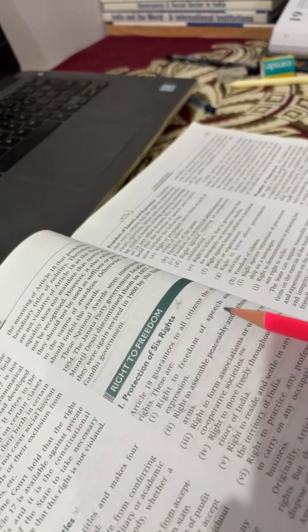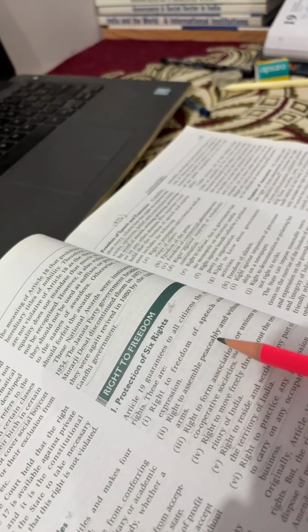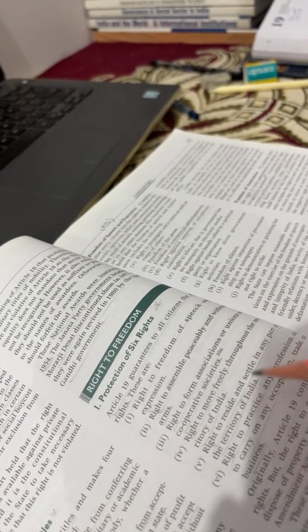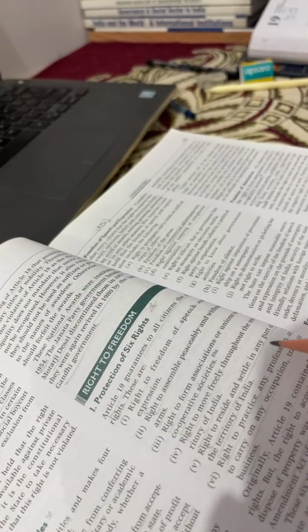Protection of six rights: freedom of speech and expression, right to assemble peacefully and without arms, right to move freely throughout the territory of India, right to reside and settle in any part of the territory of India.